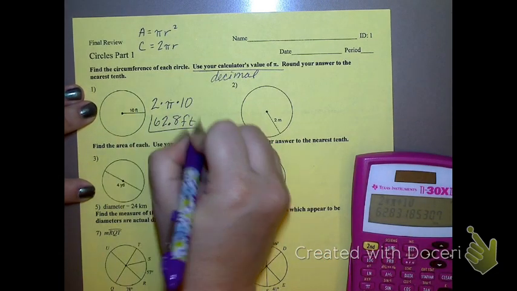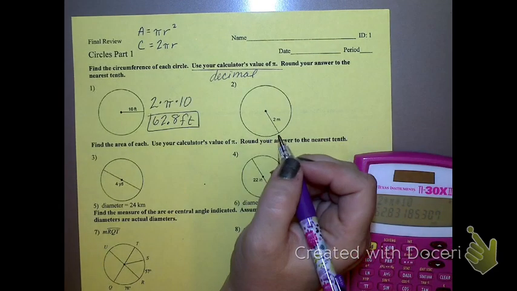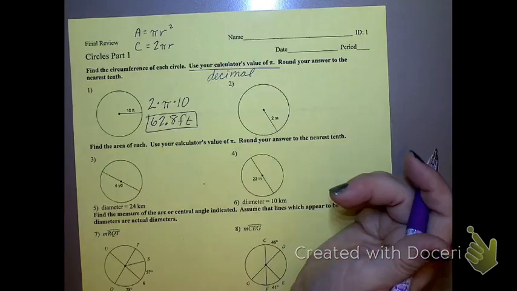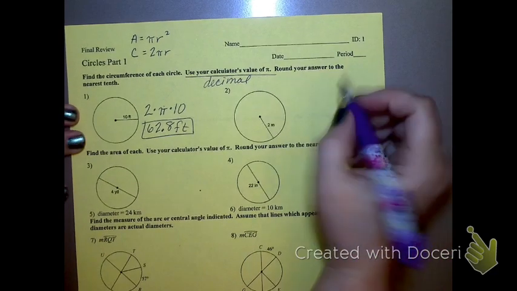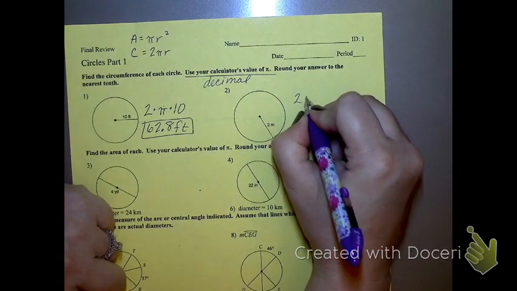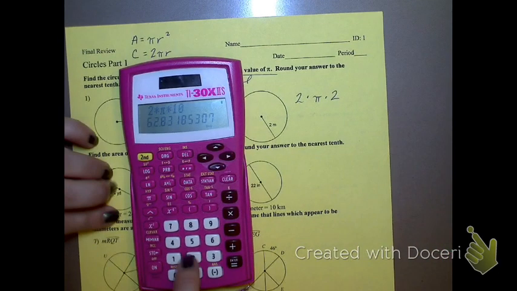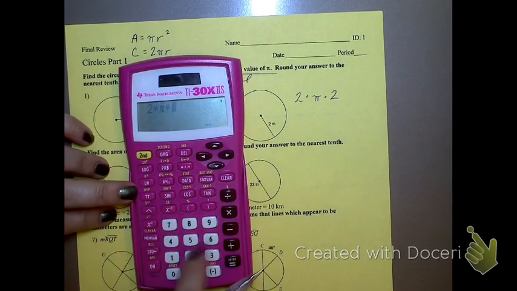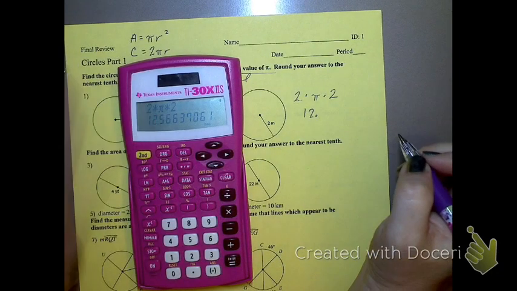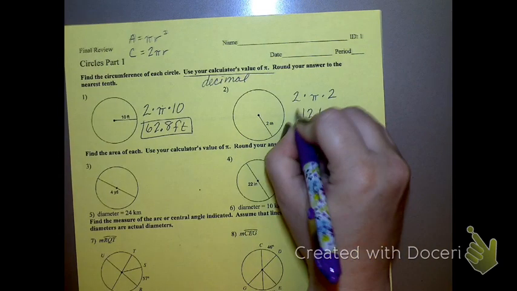I do not call it feet squared. Feet squared would be when we're doing area. Feet cubed would be volume, and that would be a sphere. All right, number 2. Again, they give me the radius, so it's just going to be 2 times pi times 2. So 2 times pi times 2 gives me 12 point, what is 5, 6 going to round off to? 6. And this time we're talking about meters.